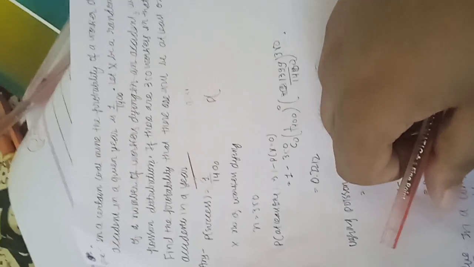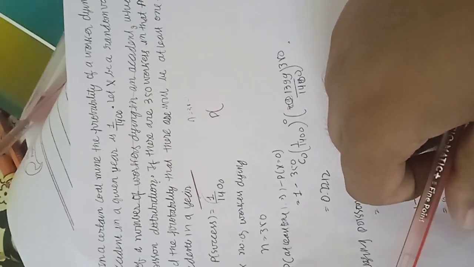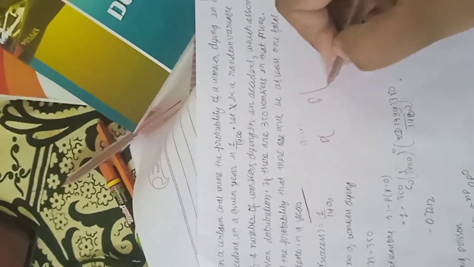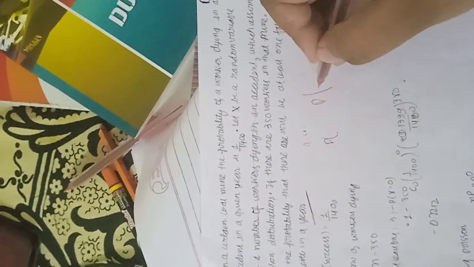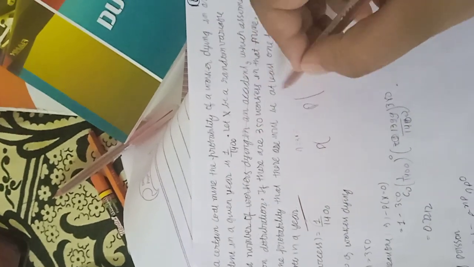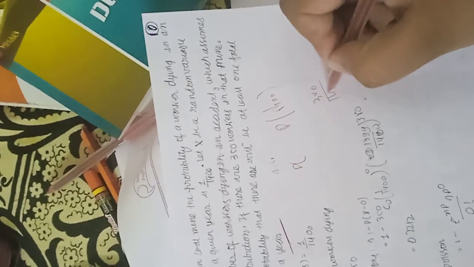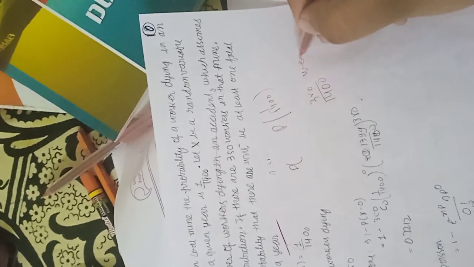Okay, let's understand the question again. He wants to say that in a year, the chance of an accident is 1 by 1400, and there are 350 workers. So on an average in a year, 350 by 1400 workers die.